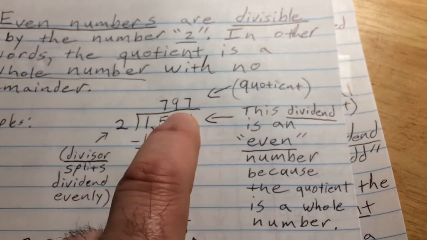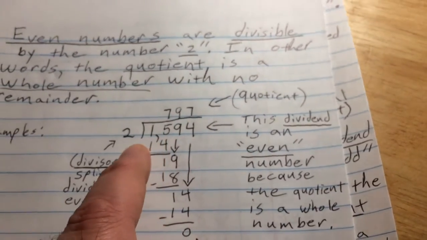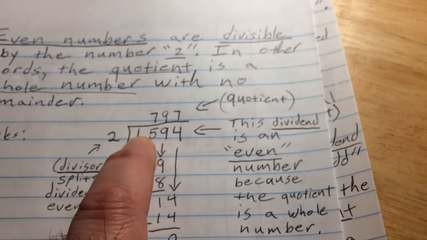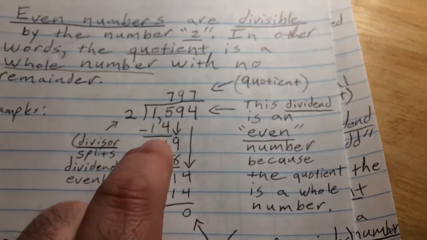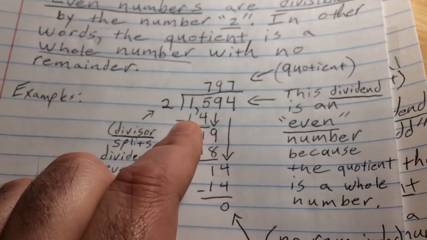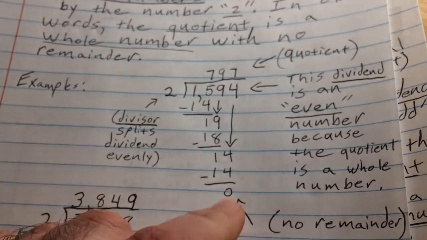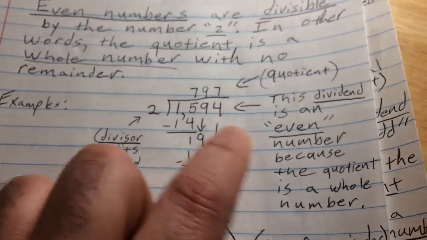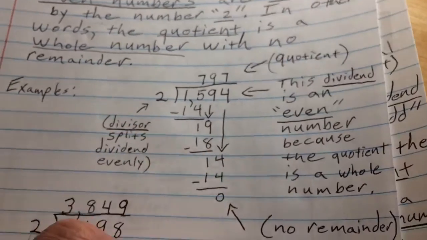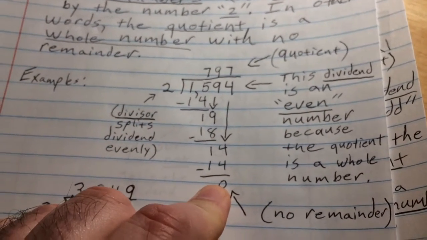It doesn't matter if the quotient is odd. If you take two odd numbers that are whole, you always get an even number. So when you're dividing by 2 here, you're going to get no remainder, and you know that this number is even for certain, because there's no remainder and no decimal or anything like that.